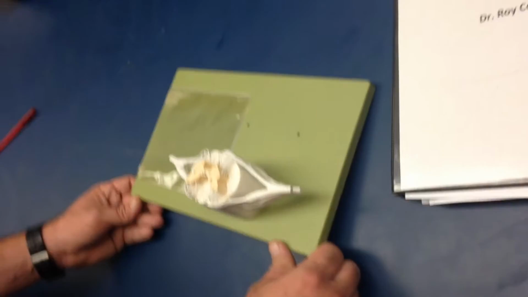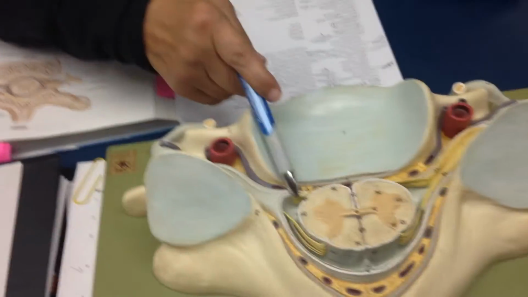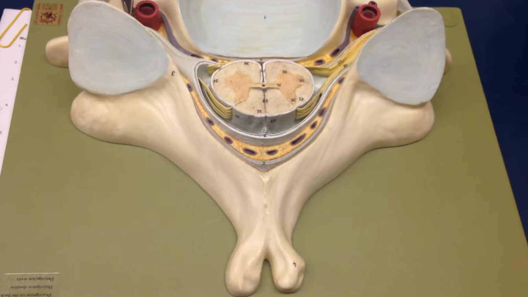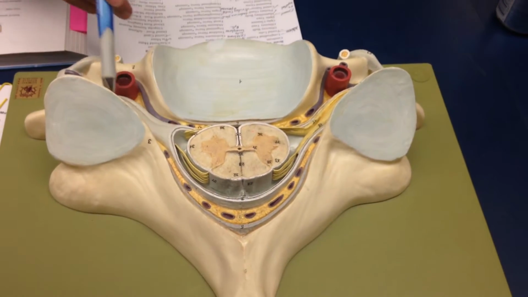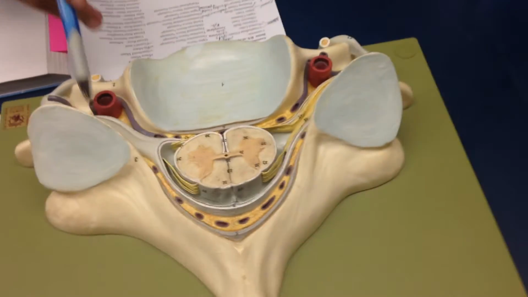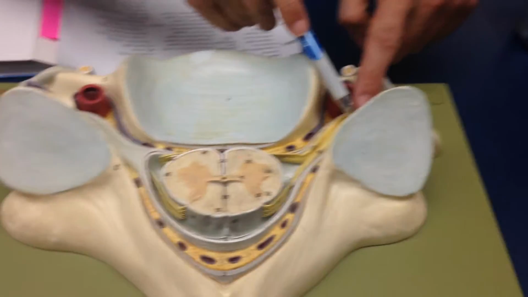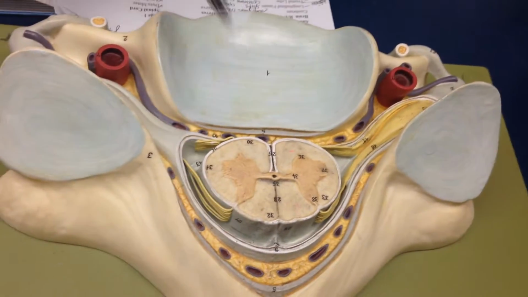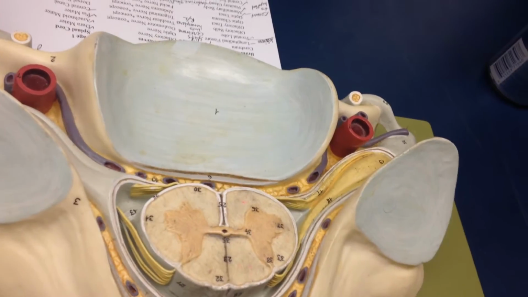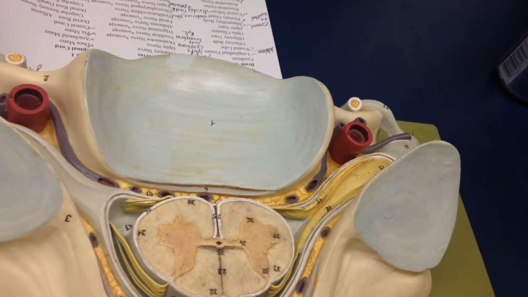The roots, the rootlets, the ramus communicans, the sympathetic ganglia, all that stuff. This is the posterior ganglion then, this big belly, right? Or it's under here, because it's part of the yellow. Yellow is like the nerve part. Okay.